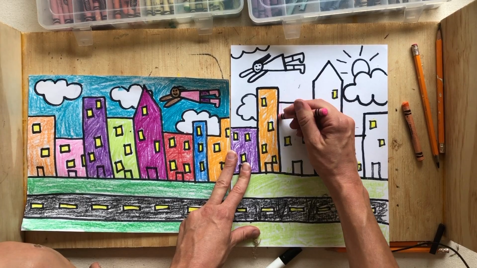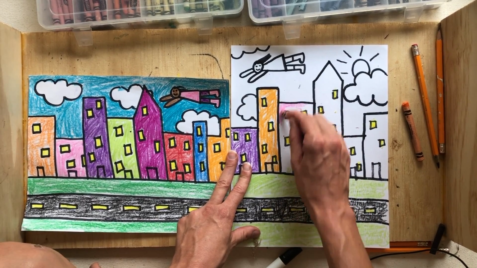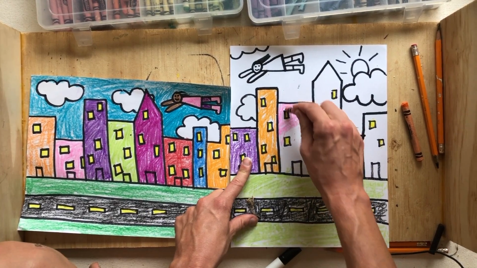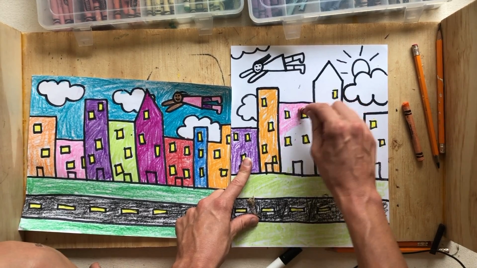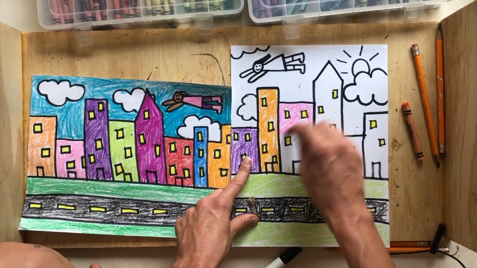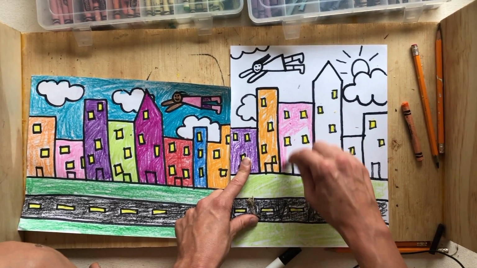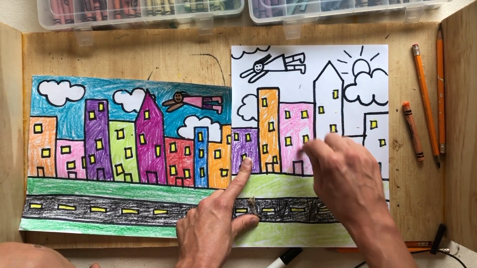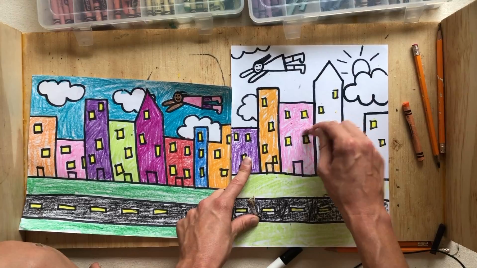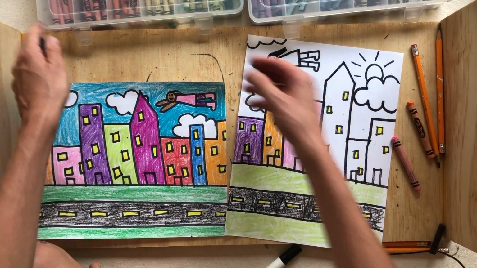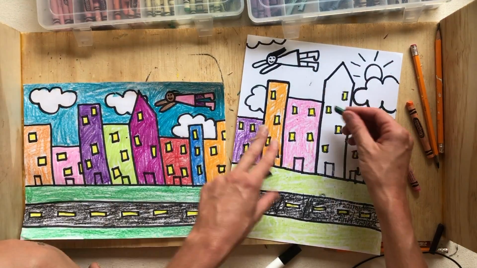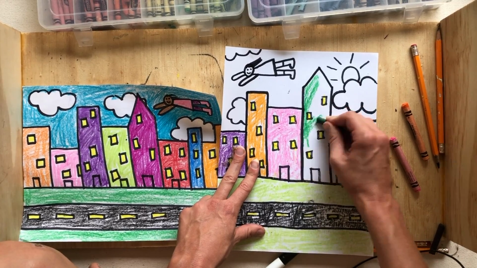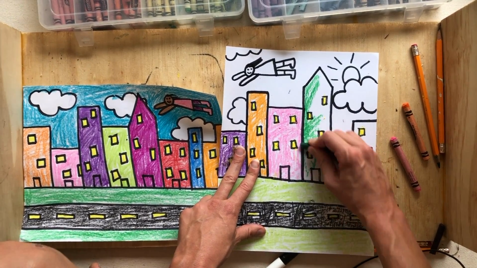Now, the one thing I'm thinking about when I'm choosing my building colors is that I haven't used blue because I know that my sky is going to be blue. So if I make my buildings blue, the same blue as my sky, my building might look invisible, and I don't want my building to look invisible. So I am purposely not going to color in one of these buildings with a blue that I'm going to use for the sky. So I'm going to use different colors other than the blue that I'm going to use for my sky to fill in these buildings.